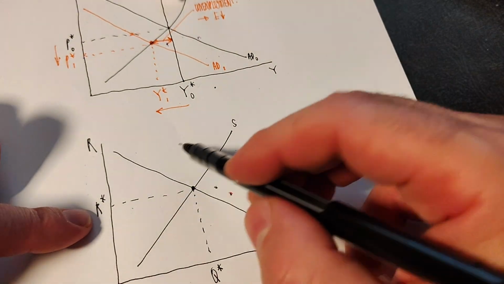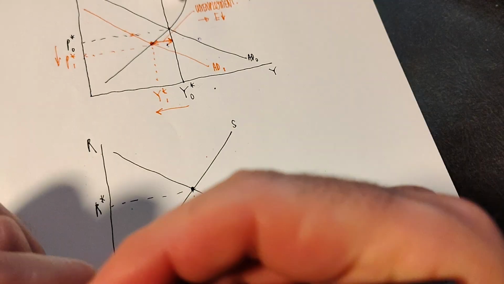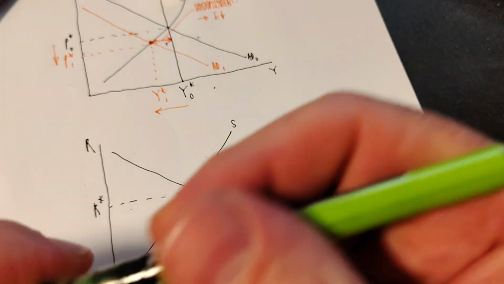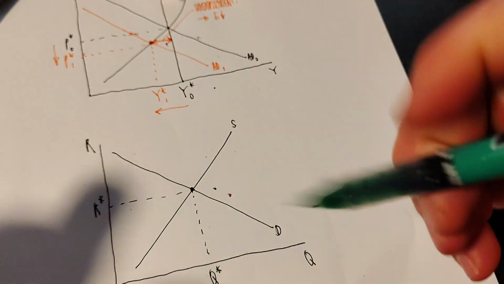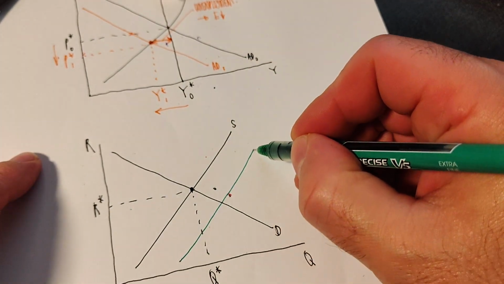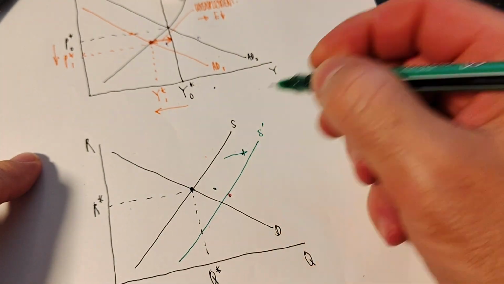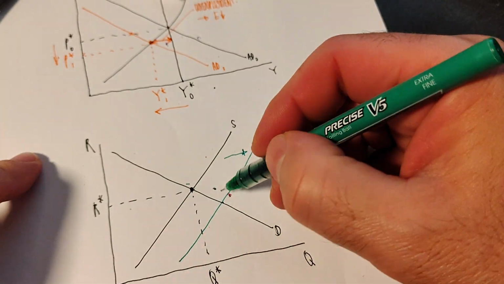Okay. Now, if people are bringing in more savings into the banking system, and I'm going to use green here for money, that's going to shift the supply curve to the right, S prime, which is going to put pressure on the interest rate to fall.